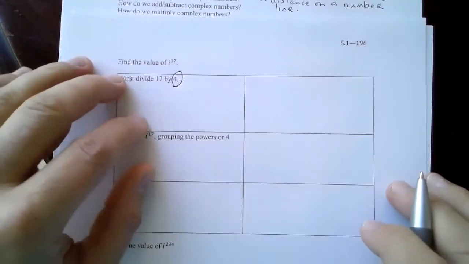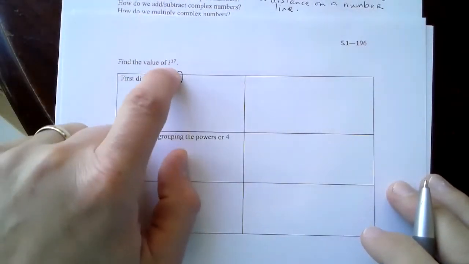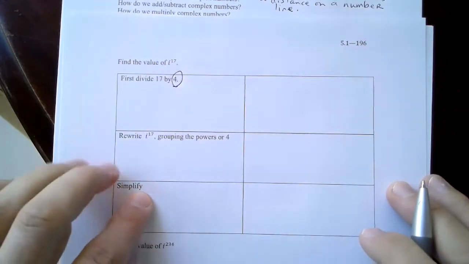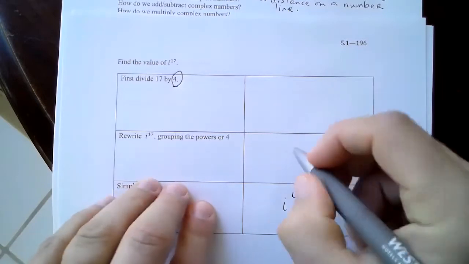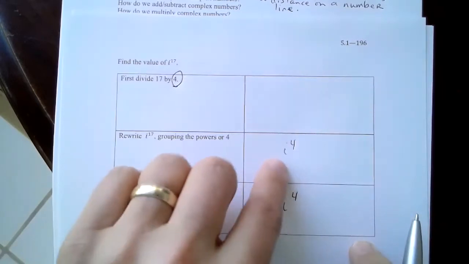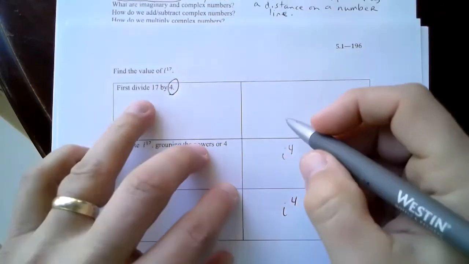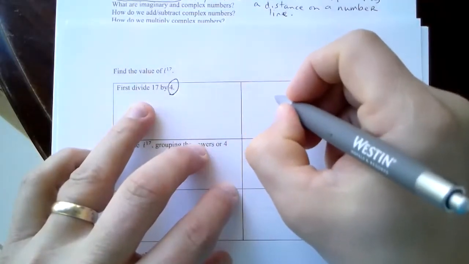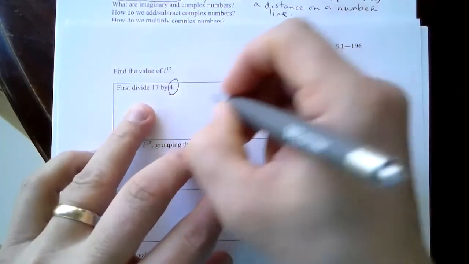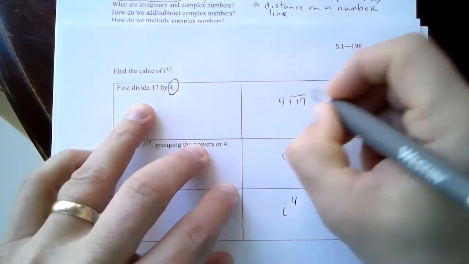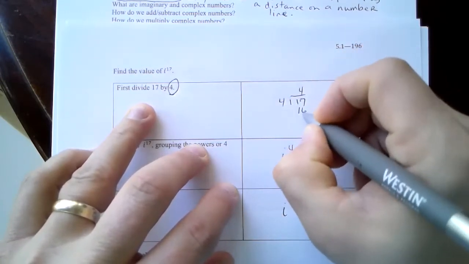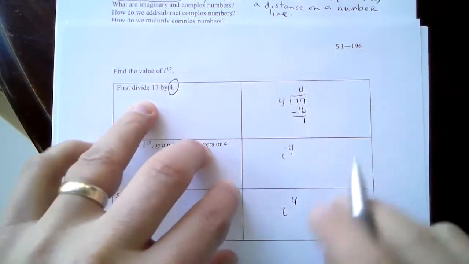And so that's what we're trying to do. We're going to take these large numbers and put them in terms of i to the 4. So somewhere down here, we're going to have i to the 4, and we're going to figure out where. Everybody knows how to divide 17 by 4. You just take 17 divided by 4, and it goes in 4 times. You have a remainder of 1.